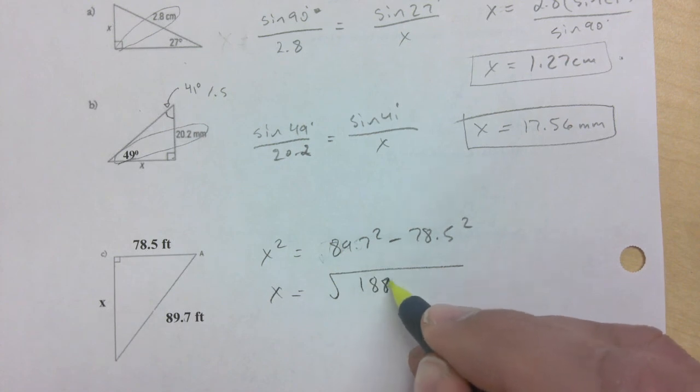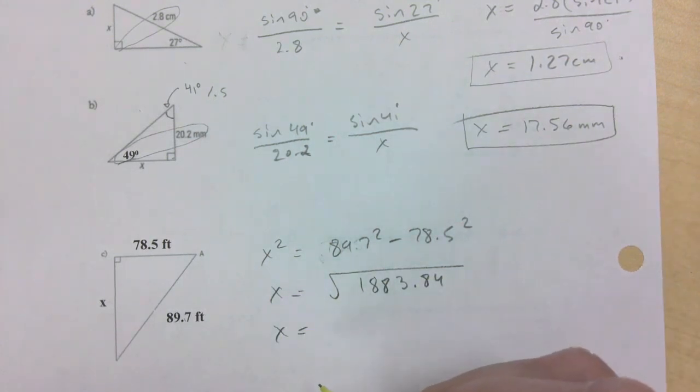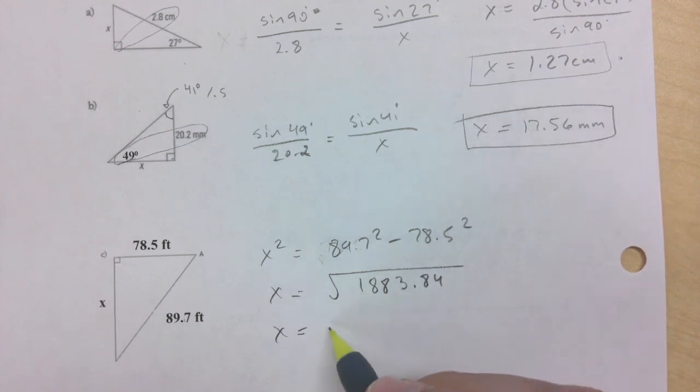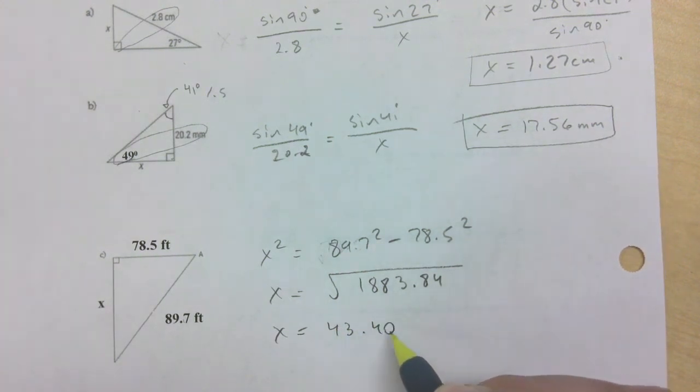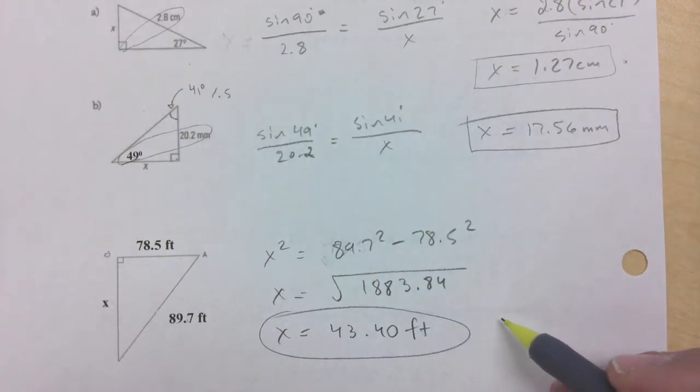That's 1883.84. Square root that, that's 43.40 feet. 1.5 as well if you get the right answer.